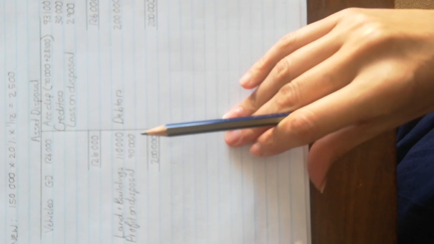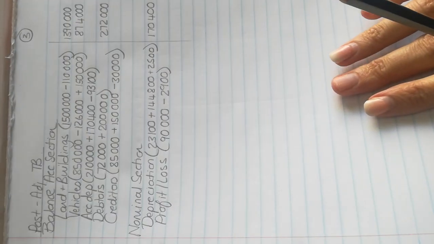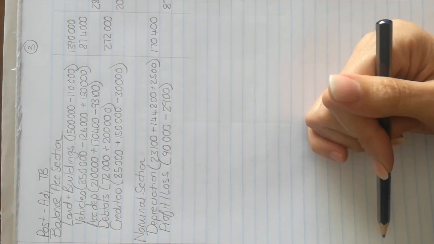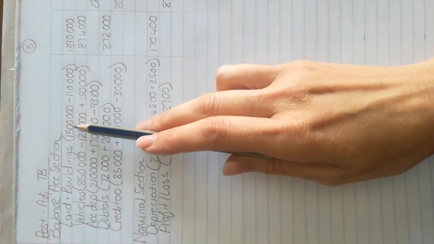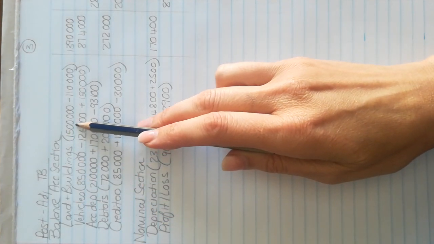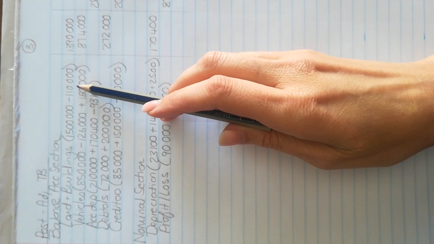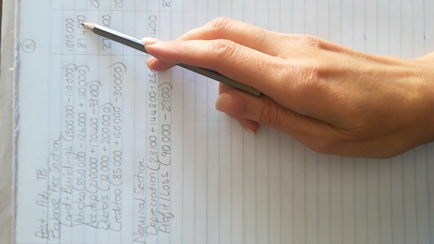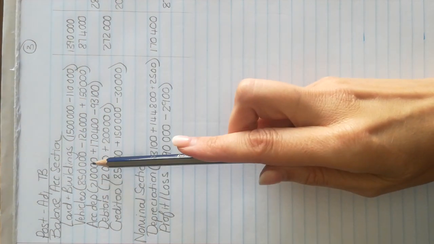Right. Then we have to do the post-adjustment trial balance. So let's quickly look at what that would look like now. Please, you have to use your journal entries to see what you are doing and which accounts are affected. So land and buildings, we started with 1.5 million. We are selling 110,000 rands worth of buildings. That gives me 1,390,000. Vehicles, we had 850,000.